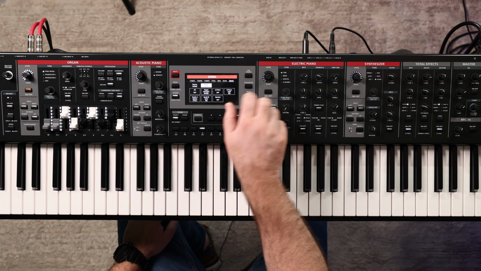So maybe not something I would use with an organ, but let's say I wanted to tie vibrato or something like that to it for our synth part. We could do that by assigning that to the speed button and then making it momentary. So when we hold it, vibrato's on. When we let go, vibrato's off. So we can change that here.